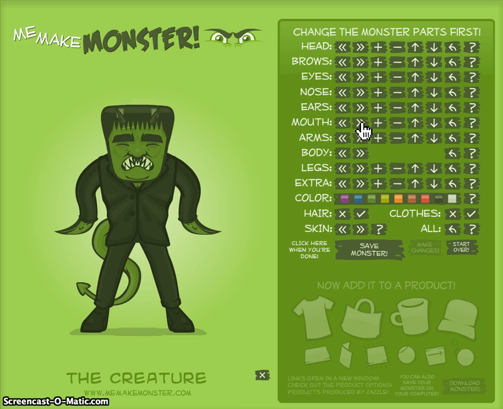And for the mouth, you know, Frankenstein's monster, not that this is that, but Frankenstein's monster has a pretty straightforward mouth. And we're going to go for, yep, it's just like the lips are just shut, like he's like, I don't know what's going on. And then we're going to shrink it on down and move it down with the up and down arrows. Down would be the down arrow.